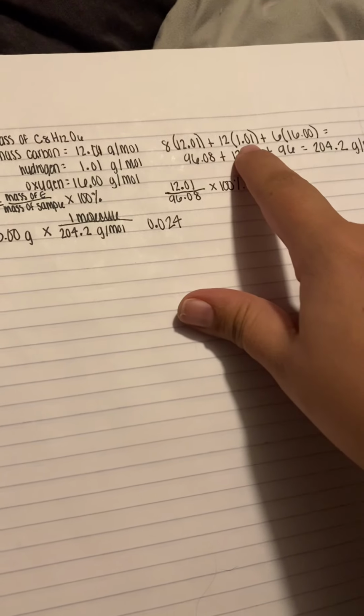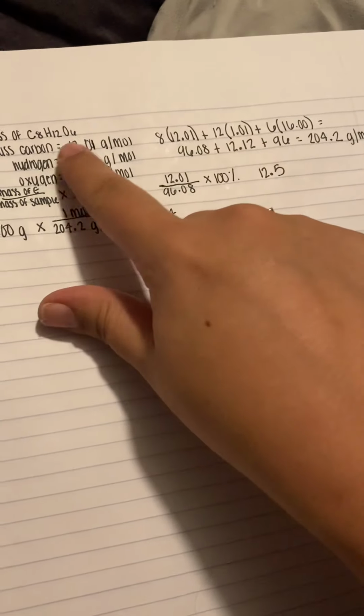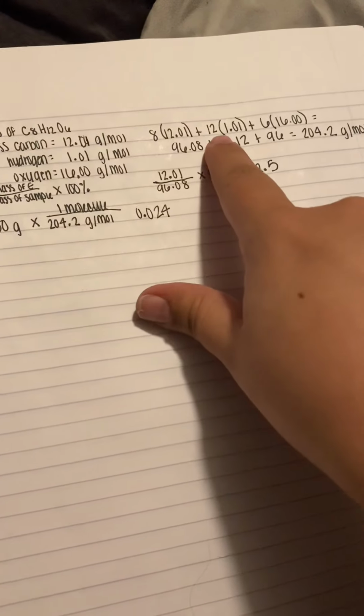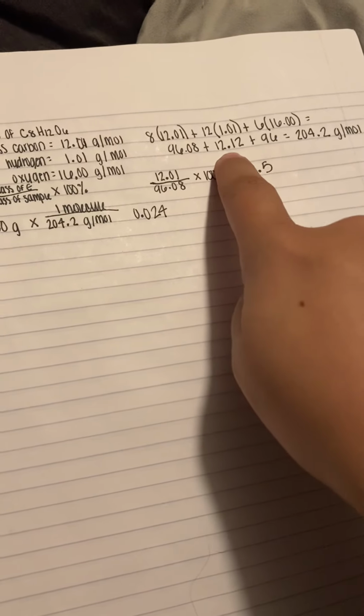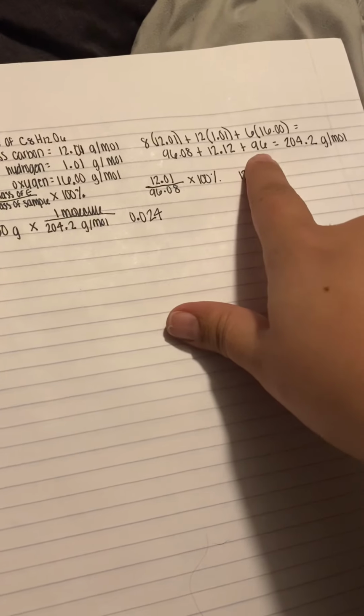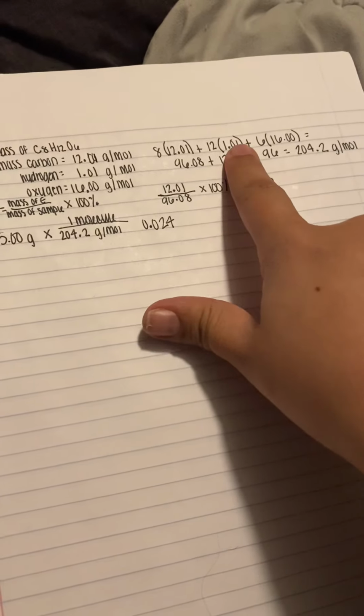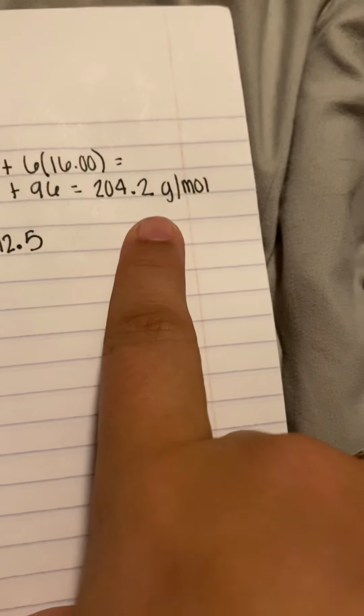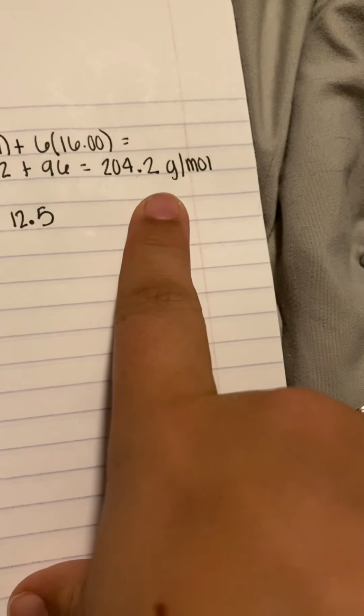Next one, hydrogen's molar mass is 1.01. There's 12 of it right there. I got 12.12. And then the molar mass of oxygen is 16. 6 of them right there. So you times those, and I got 96. Following that formula, add them all together, and that is the molar mass of the compound.